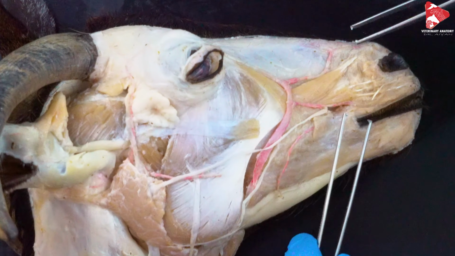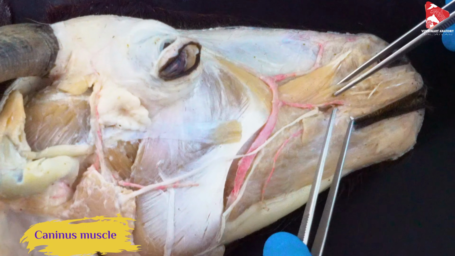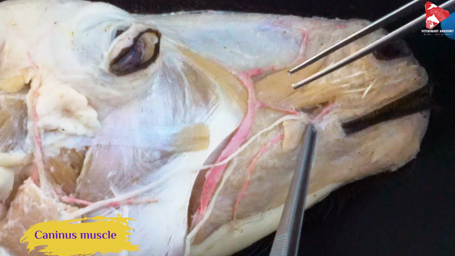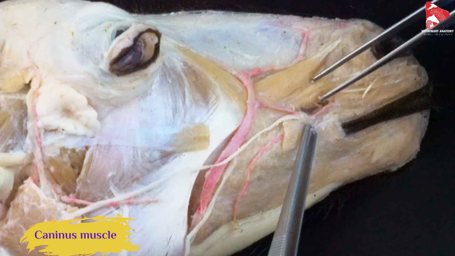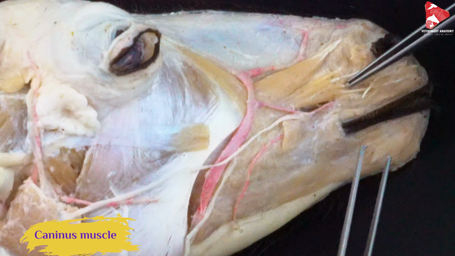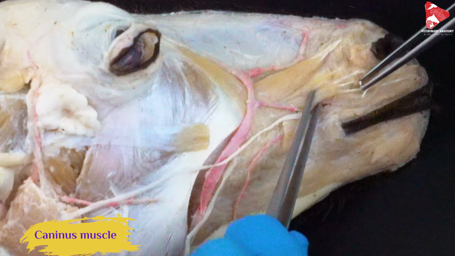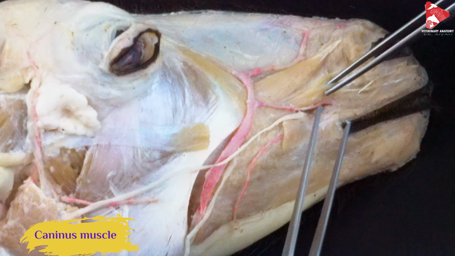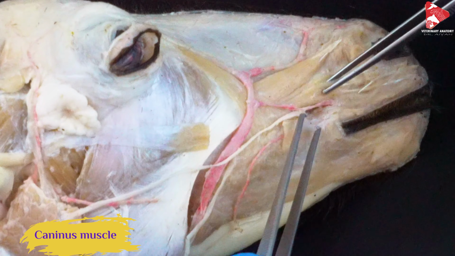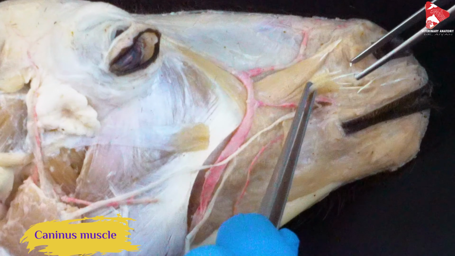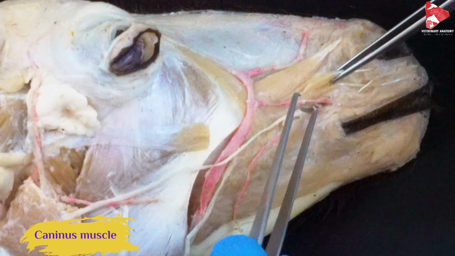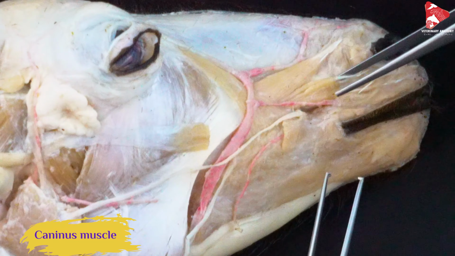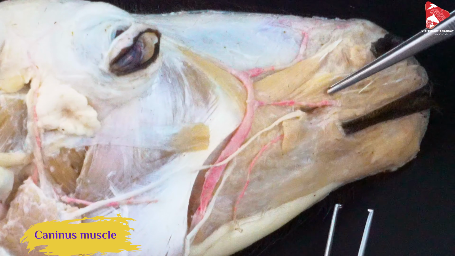The other muscle we can see in this area is the caninus muscle. The caninus muscle originates also from the maxilla at that level and inserts to the upper lip in this area, at the level of the canine in other animals, and that's why we name it the caninus muscle. It's also innervated by branches from the facial nerve.